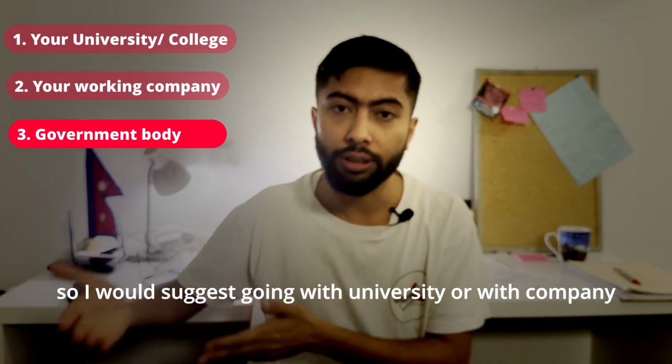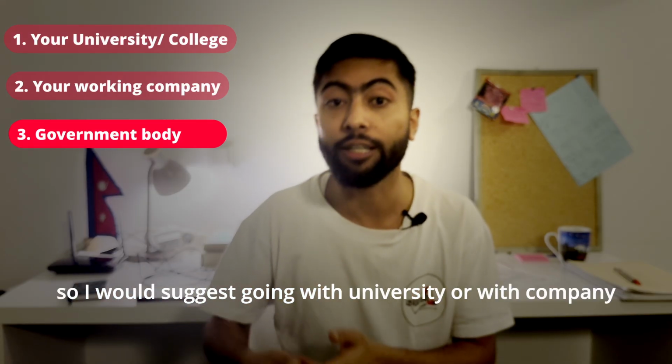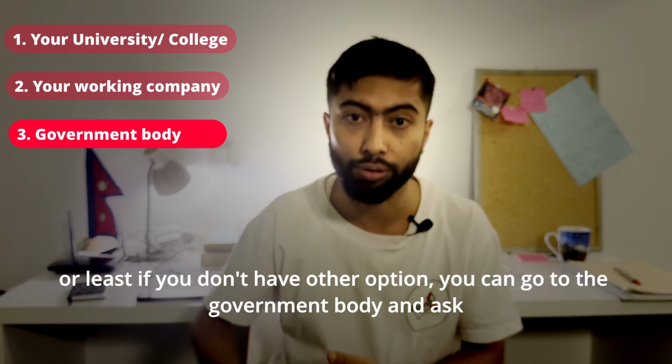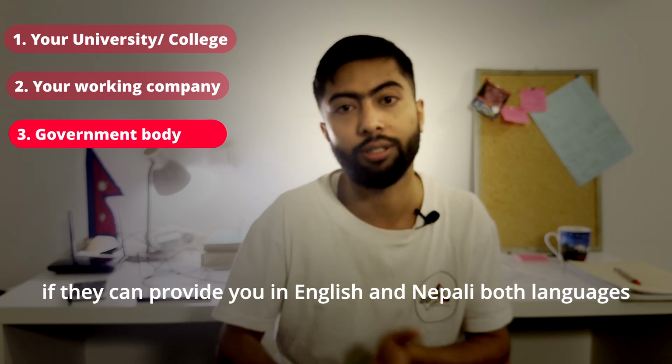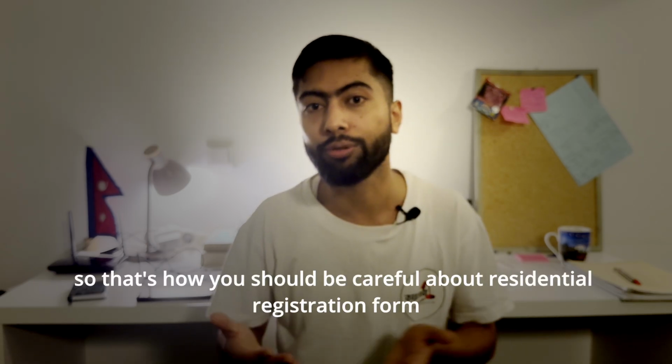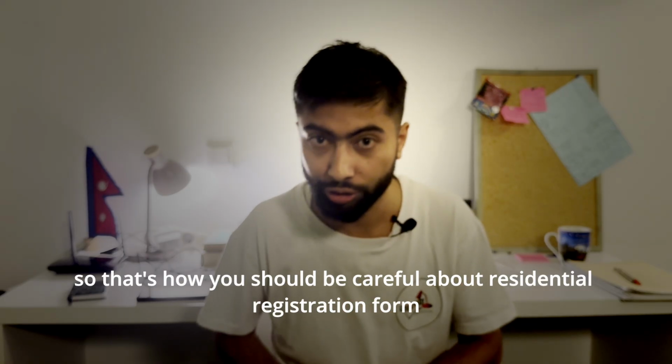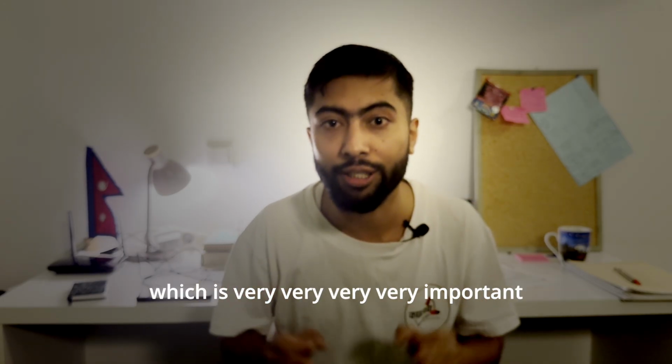So I would suggest going with the university or the company, or at least if you don't have any other options, then you can go to the government body and ask if they can provide you in English and Nepali both languages, or something like that. So that's how you should be careful about the residential registration form, which is very important.